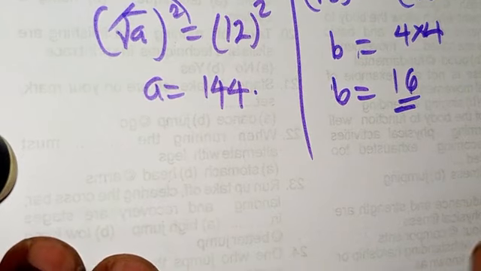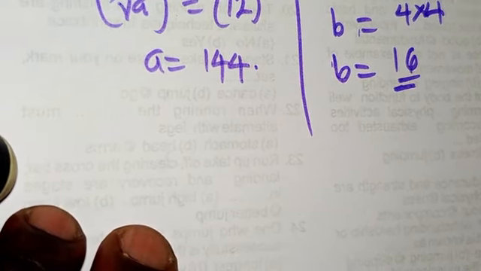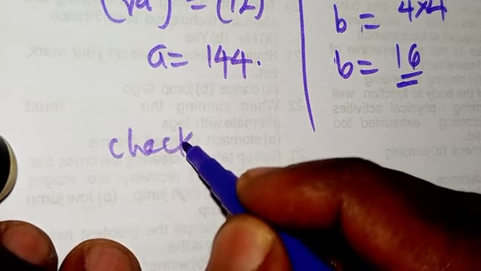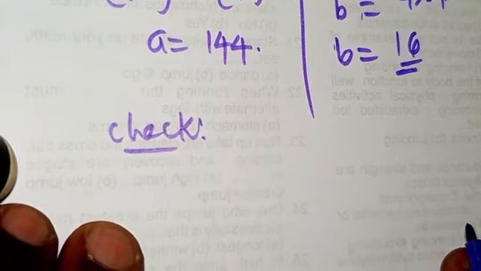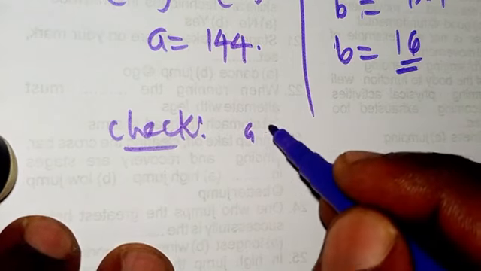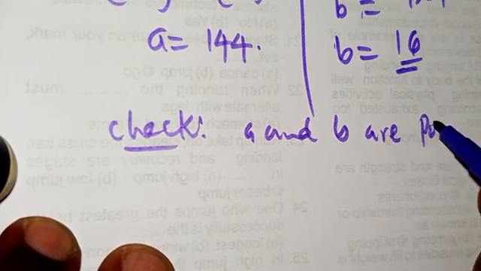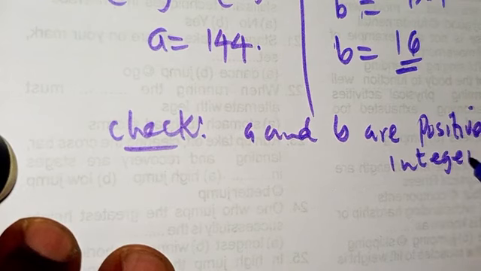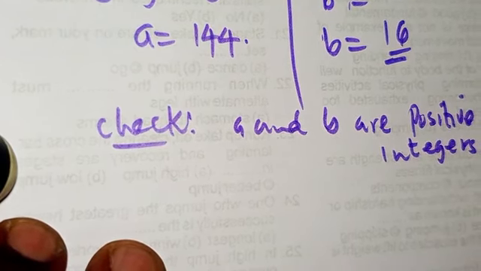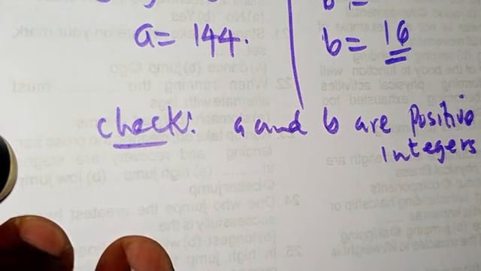So now let's check whether we have the right answer or not. Check. You can see a and b are integers, irrespective of positive or negative, so they are integers.